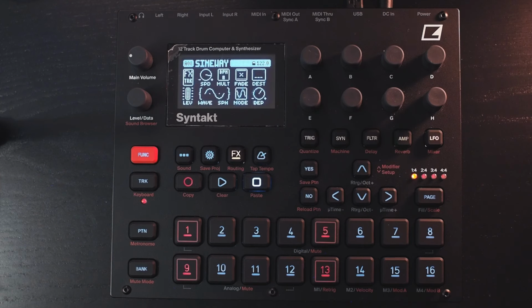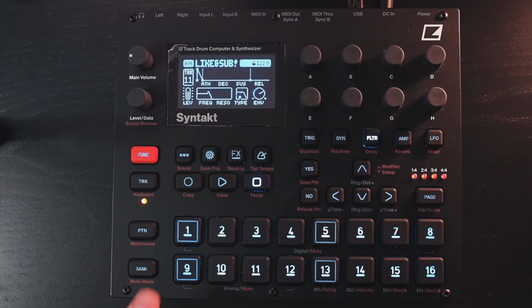So at its core, the analog effect block has a filter and an overdrive. And this is one of the reasons why I say that the Syntakt has a wider sound palette than the Digitone, because this thing can sound pretty gritty and distorted in a way that I don't think the Digitone can quite approach. For example, I've never heard a Digitone sound like this.